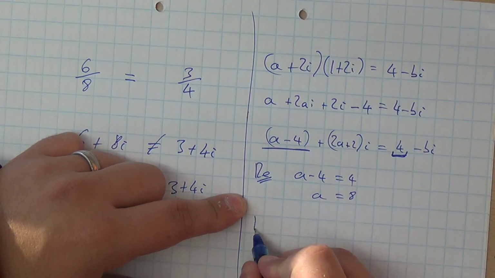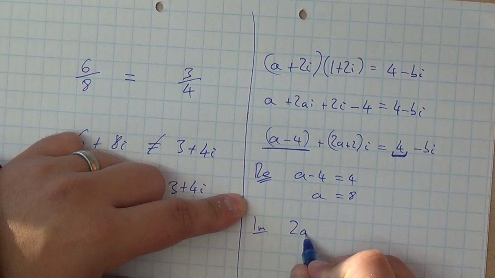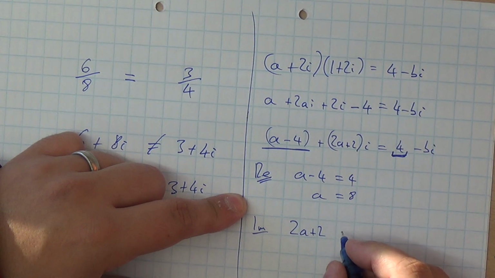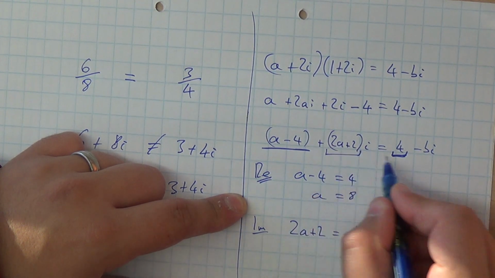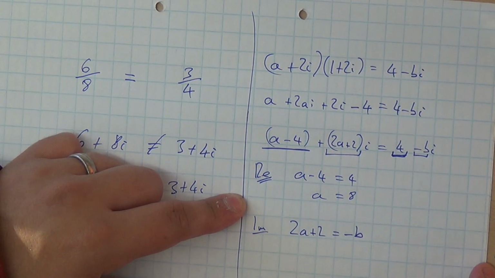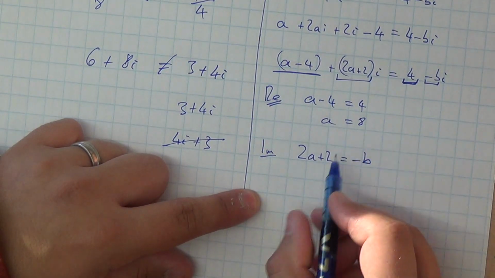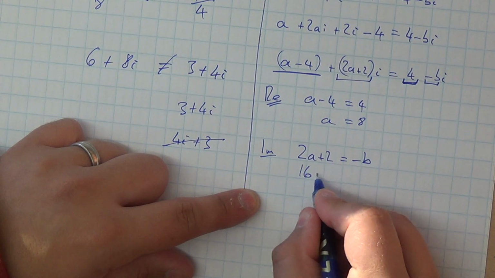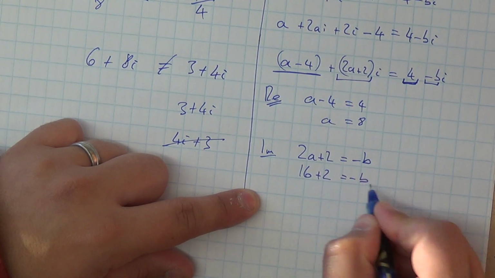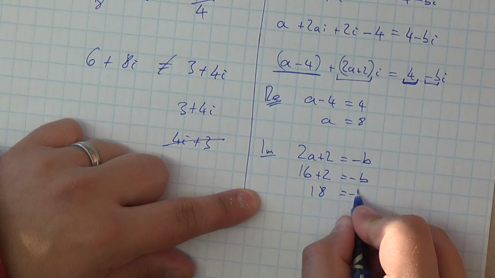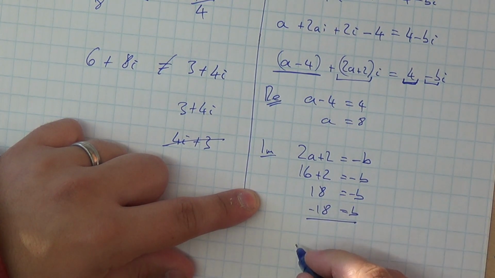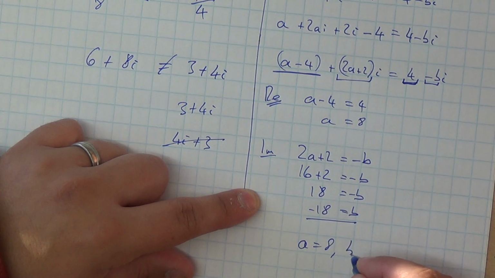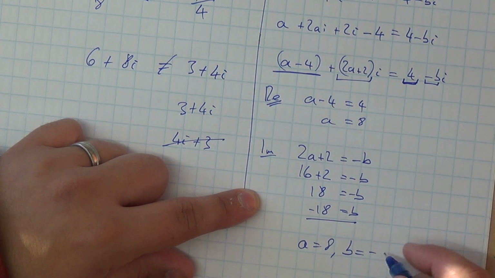For the imaginary parts, I've got 2a plus 2 is negative b, because there is the imaginary part, there is the imaginary part. We know that a is 8, so we've actually got 16 plus 2 is negative b, so we've got 18 is negative b, so we've got that negative 18 is b. So a is 8, b is negative 18.